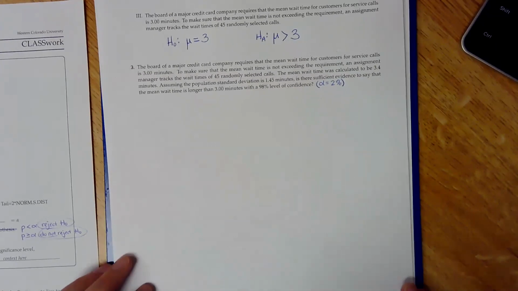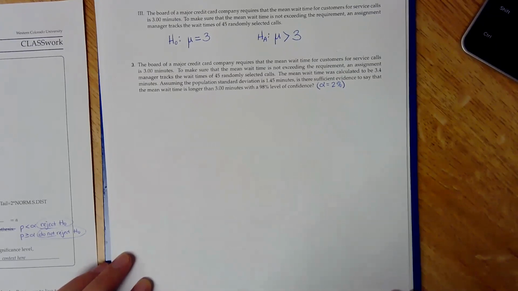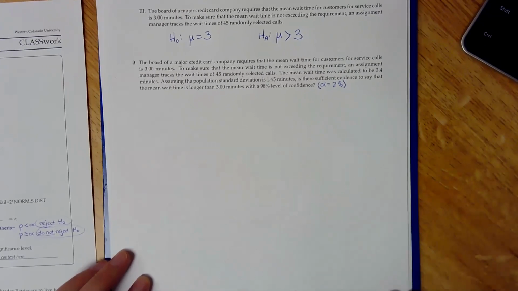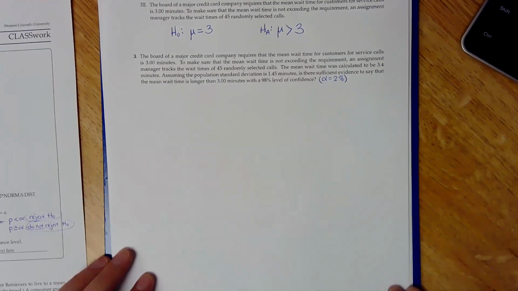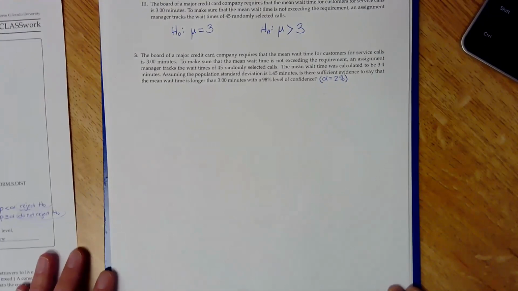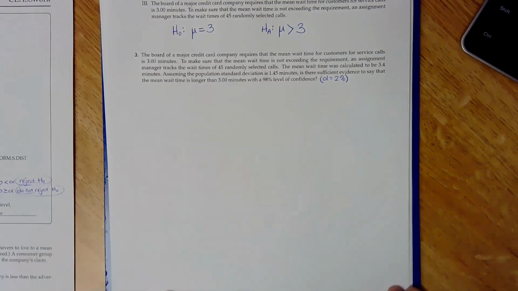To make sure that the mean wait time is not exceeding the requirement, an assignment manager tracks the wait times of 45 randomly selected calls. The mean wait time was calculated to be 3.4 minutes. Assuming the population standard deviation is 1.45 minutes, is there sufficient evidence to say that the mean wait time is longer than 3 minutes with a 98% level of confidence?